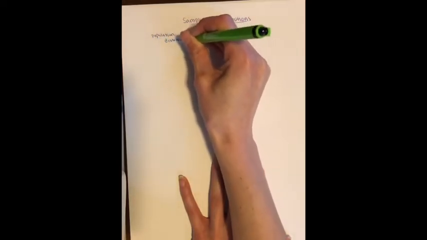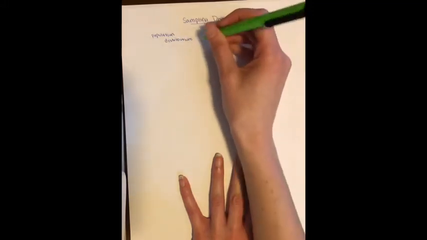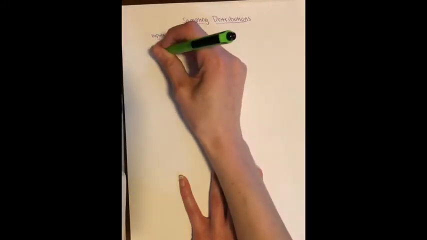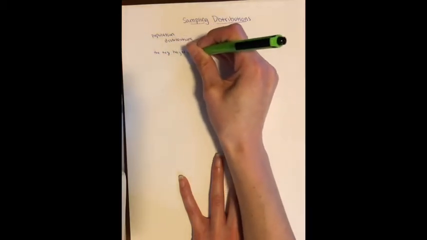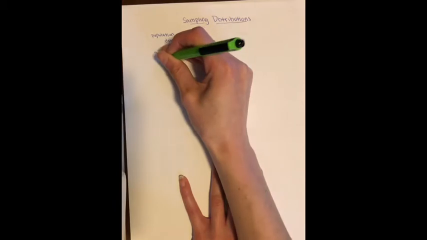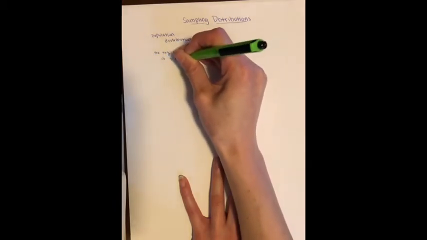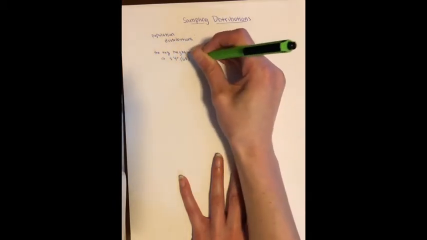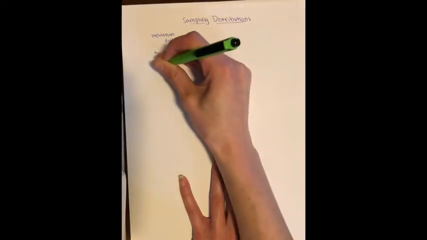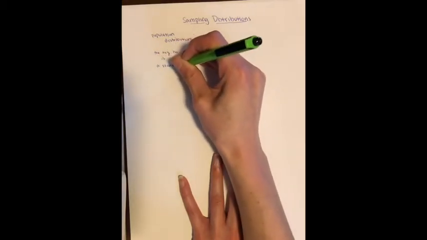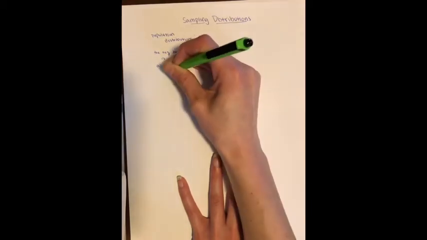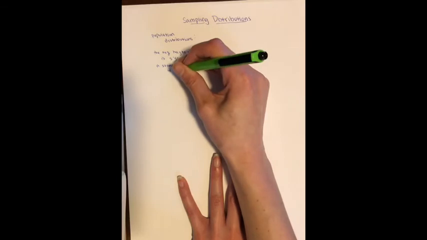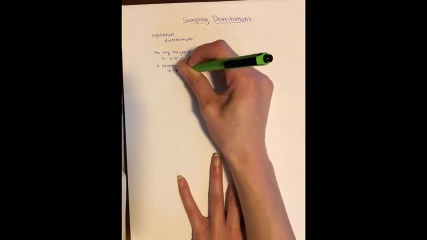So let's say we were given, for example, the average height of men is 5'9", 69 inches, with a standard deviation of maybe 4 inches. I think it's more like 3 inches. We'll go with 4 inches.